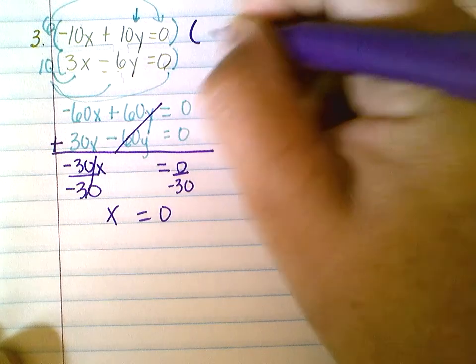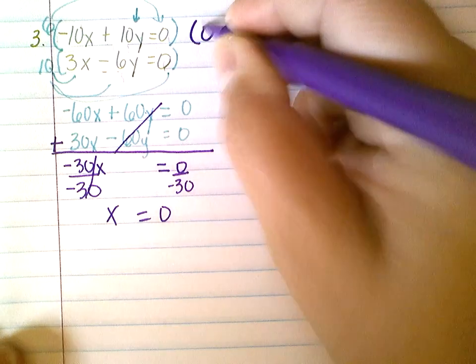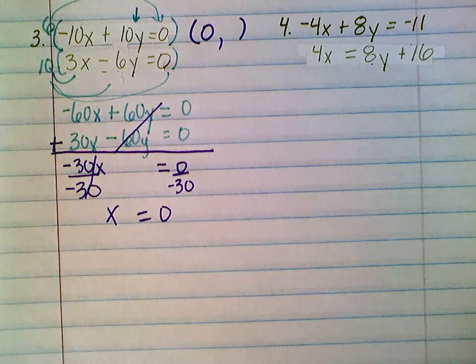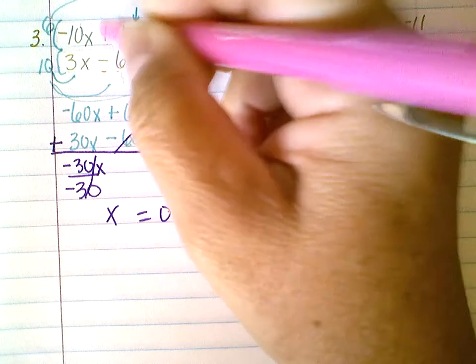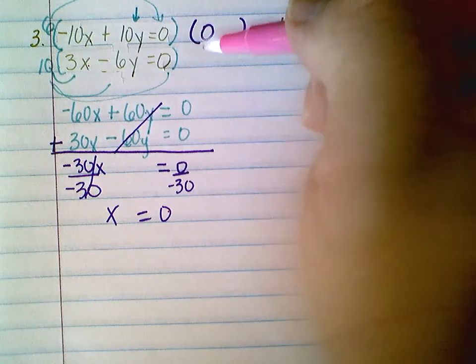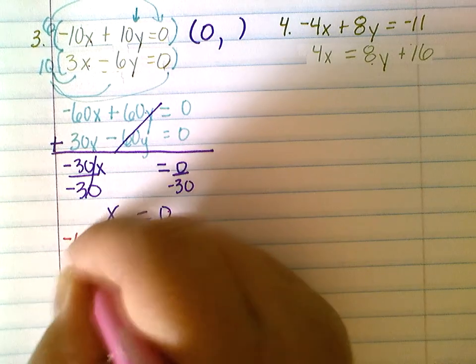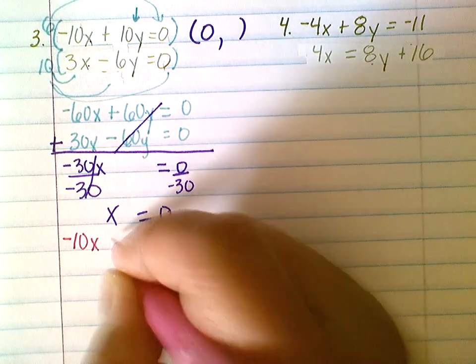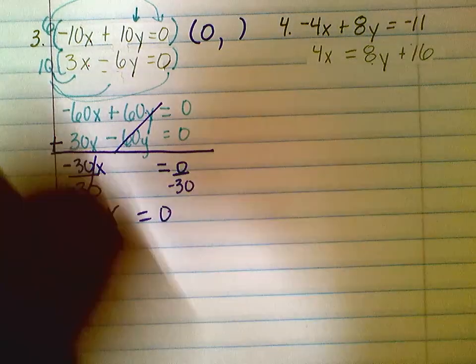So we have our ordered pair. We found our x value of 0. And now we can use that to look for our y value. So I can plug 0 in here or here to find my y. And it doesn't matter which one. They both work the same. So I'm going to do 10x, negative 10x. Whoops, not 10x.